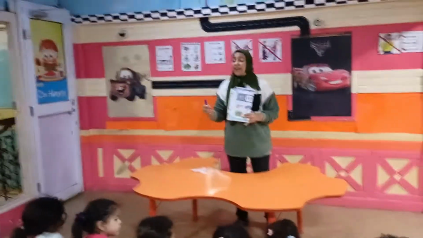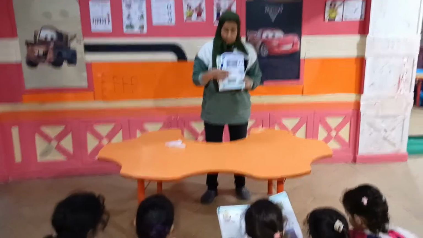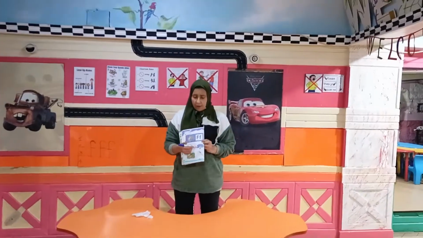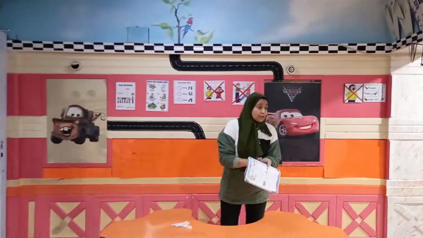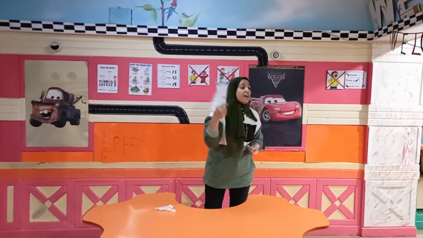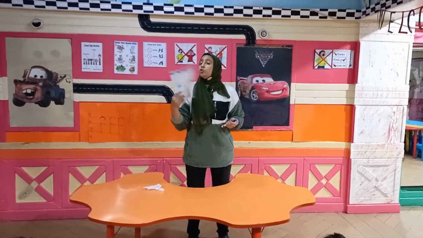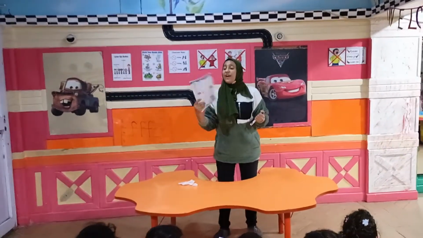To swim with them in water. So this is what? Fish. Good. And what about the second figure? Fan. It's a tool we use to calm the weather when the weather is very hot. We use it to bring us air when the weather is very hot.